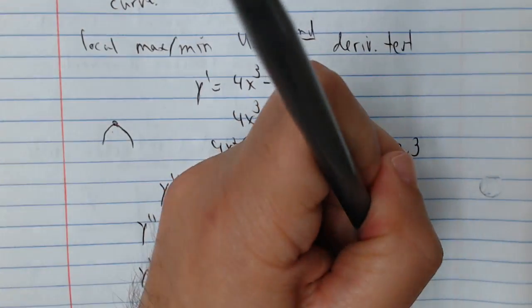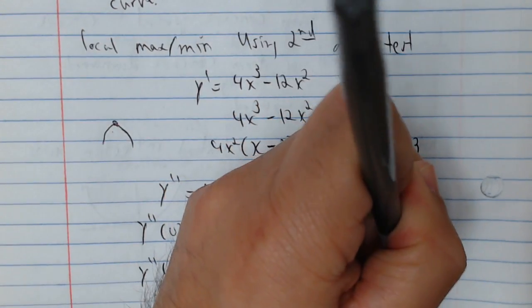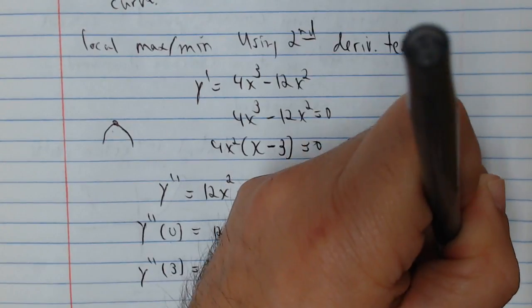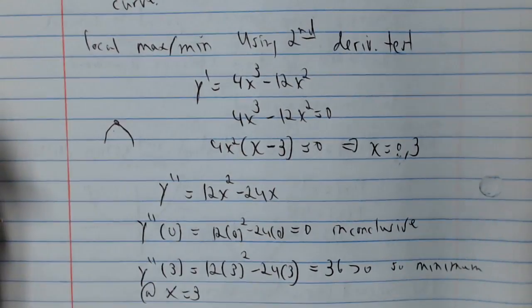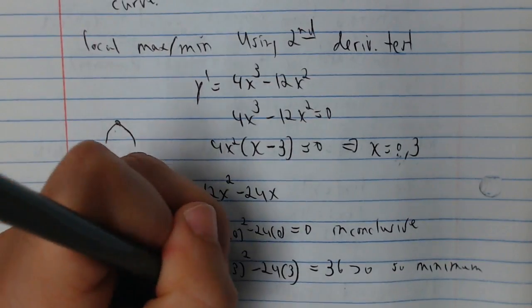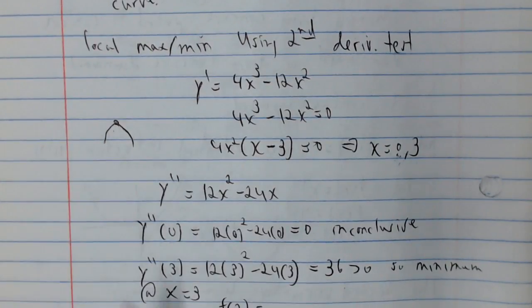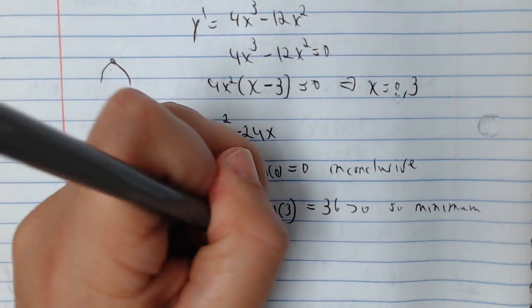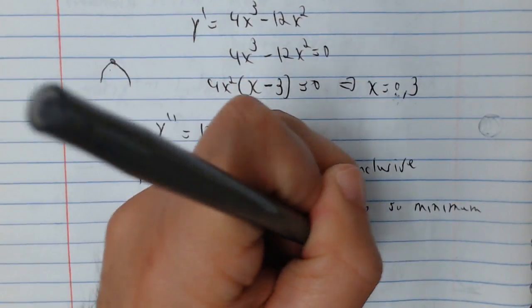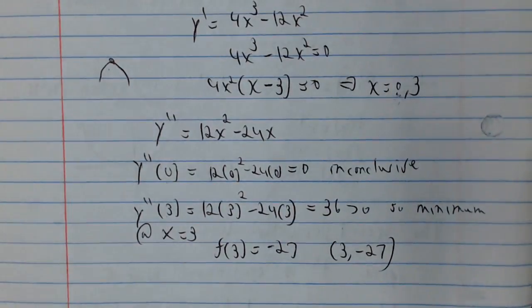So that means we have a minimum at x equals 3. So f of 3, which I'm going to leave up to you, I'm just going to tell you is negative 27. So (3, negative 27) is a local minimum.